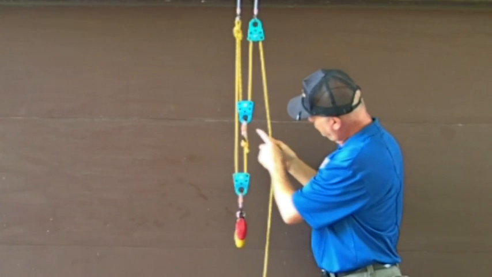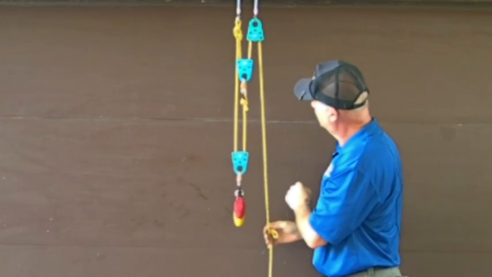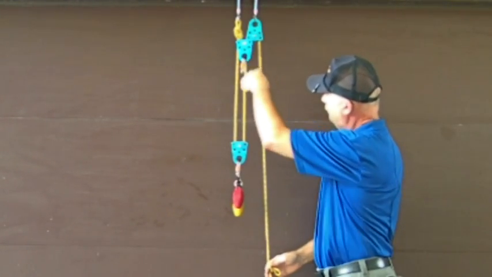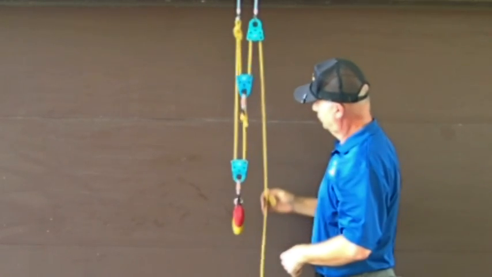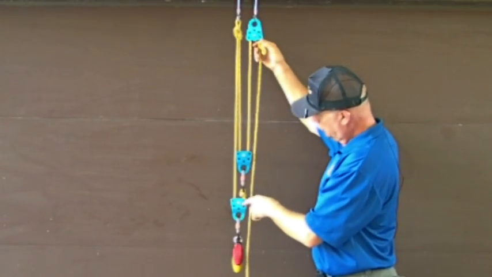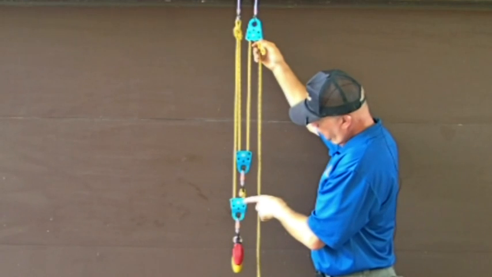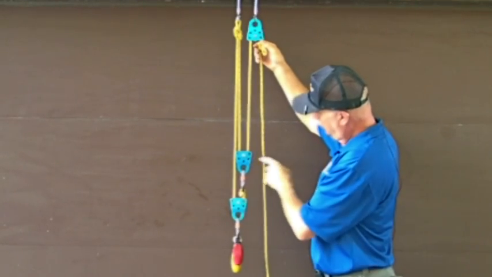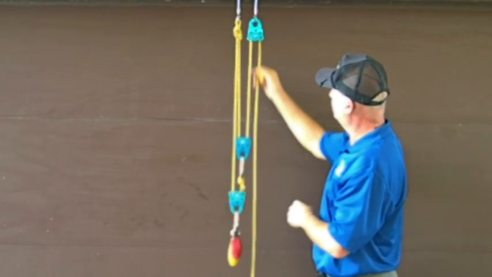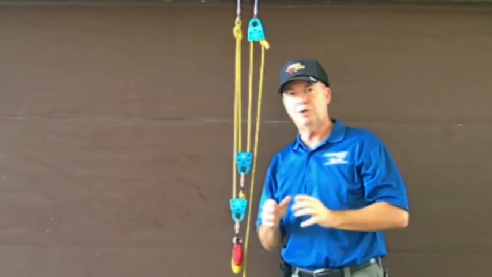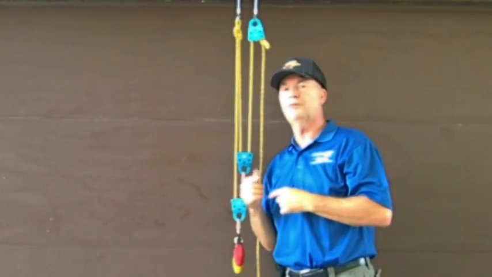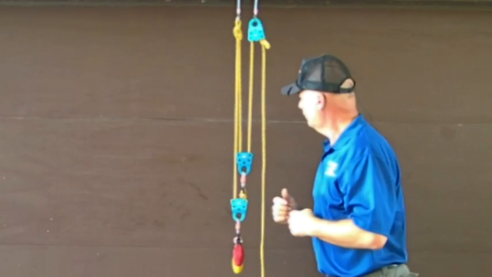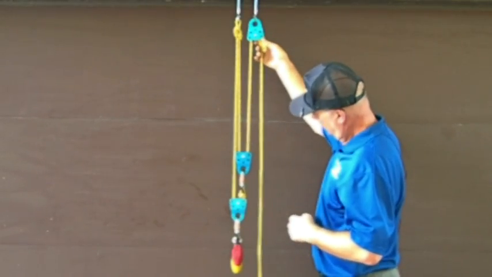You see how much faster this pulley is moving than that pulley? You can see the difference in the travel as well. So we have a speed differential. This one travels much slower than this one. Easy to see. Keep that in mind. We're going to refer back to that with the next system.